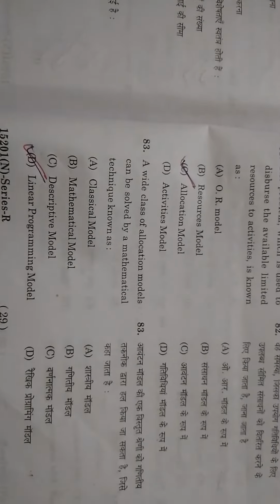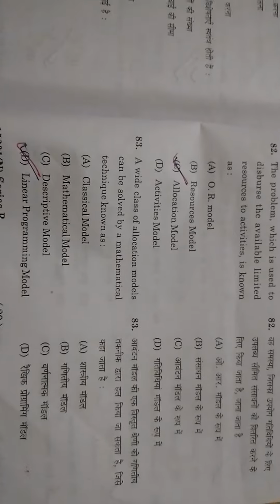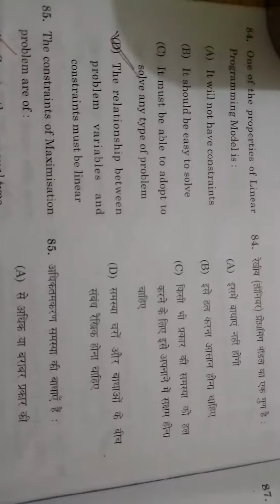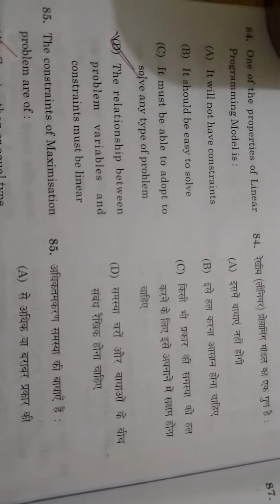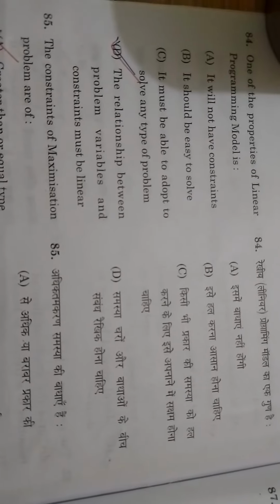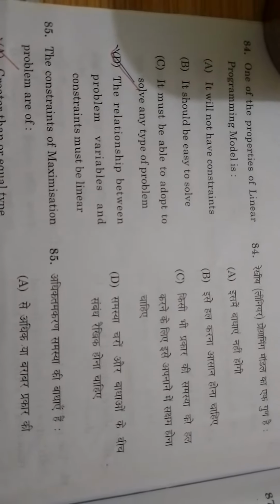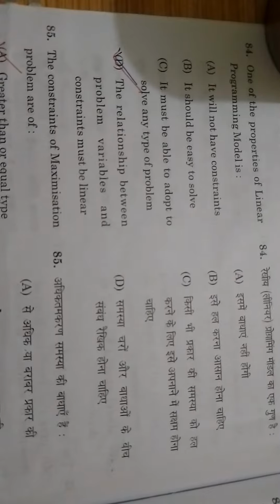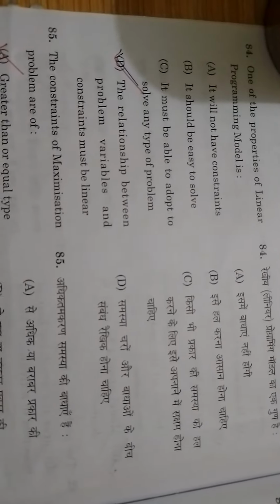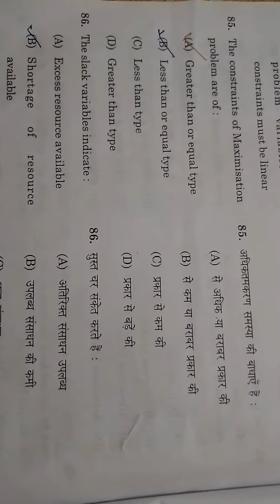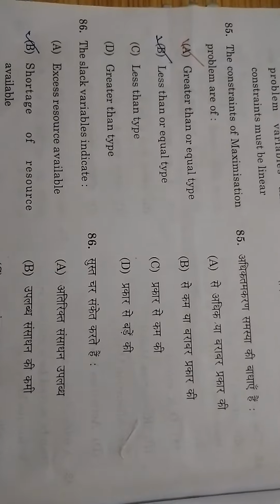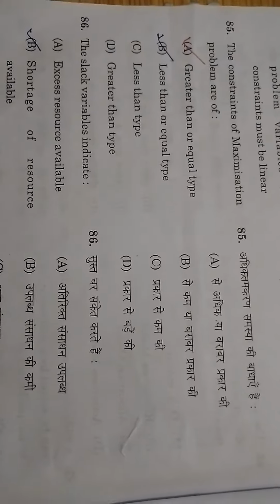One of the properties of a linear programming model is the relationship between problem variables and constraints must be linear. It's option D. The constraints of a maximization problem are of, it's option A, greater than or equal type. The slack variable indicates, it's option D, idle resources.